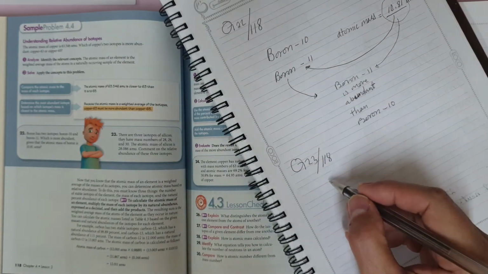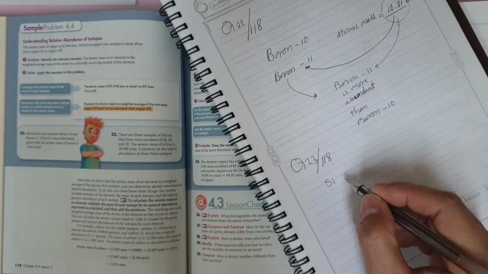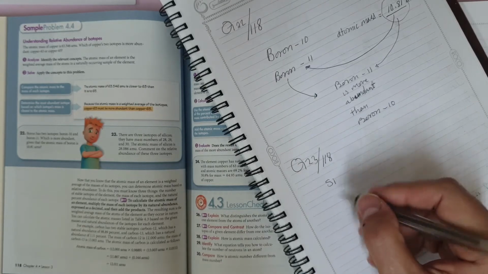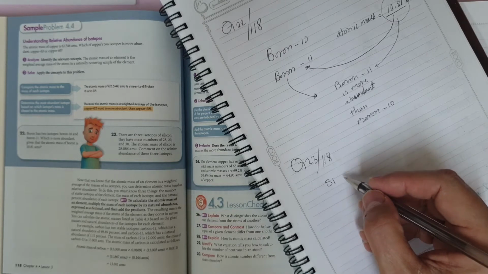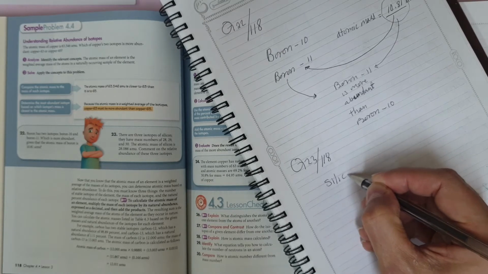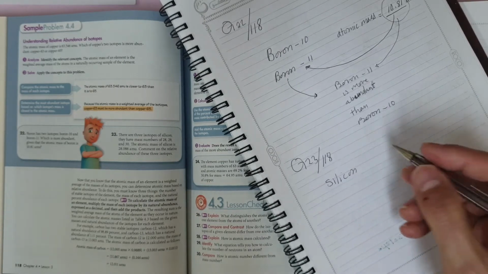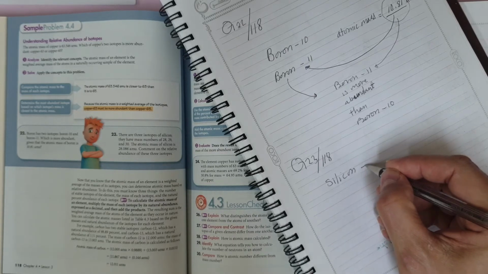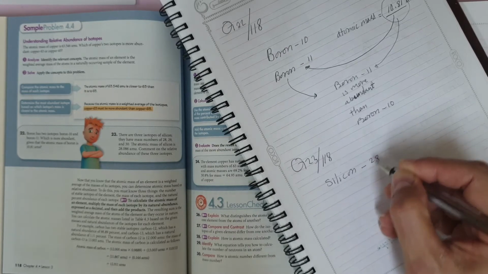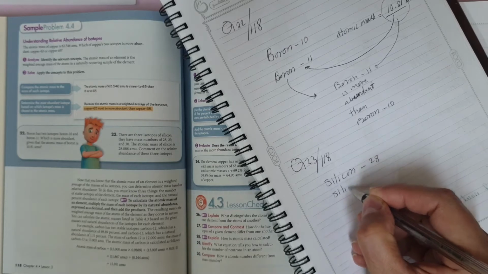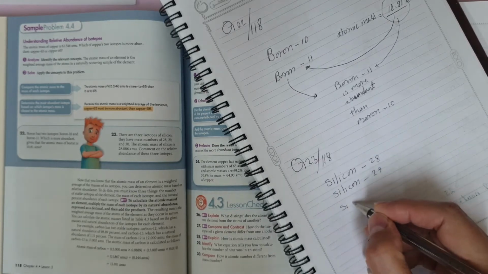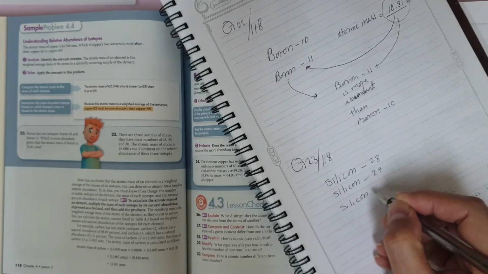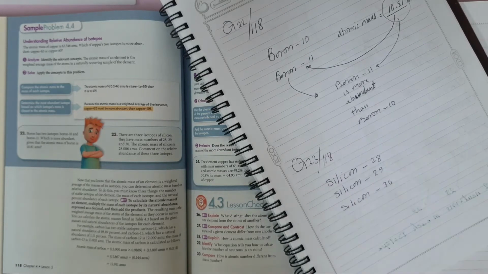The symbol of silicon is Si. Let's write first the names: silicon 28, silicon 29, silicon 30.